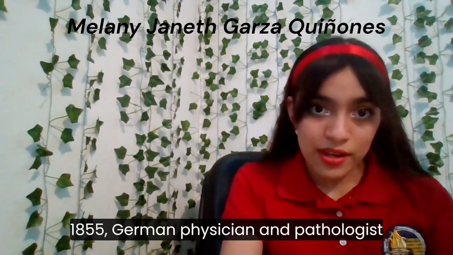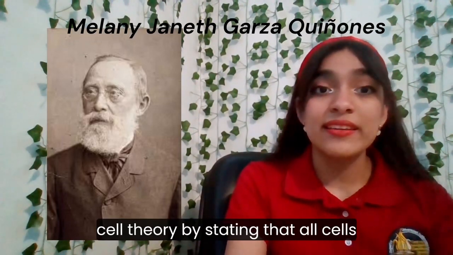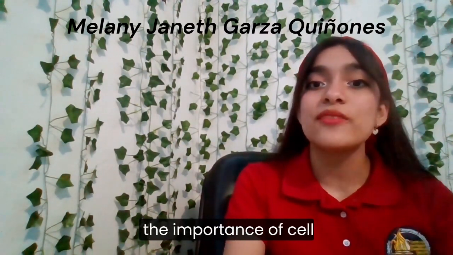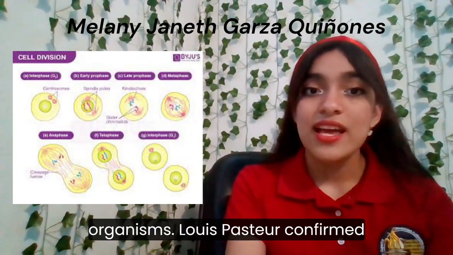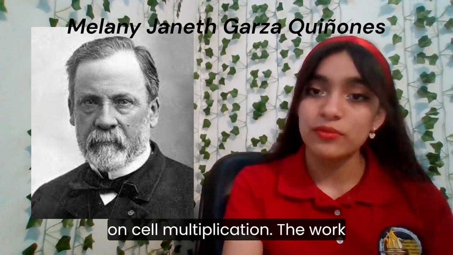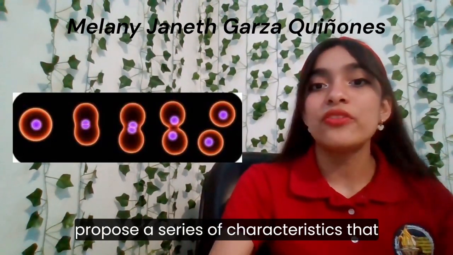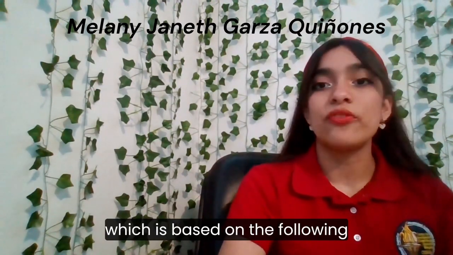In 1855, German physician and pathologist Rudolf Virchow added to the cell theory by stating that all cells arise from pre-existing cells, emphasizing the importance of cell division in the growth and development of organisms. Louis Pasteur confirmed Virchow's proposition with his experiments on cell multiplication. The work of these scientists led them to propose a series of characteristics that all cells share. These propositions helped to unify the cell theory, which is based on the following postulates.